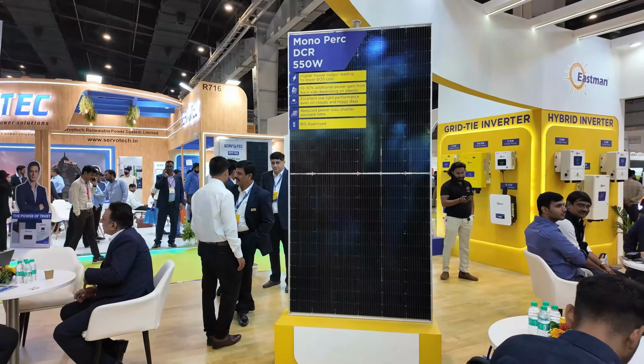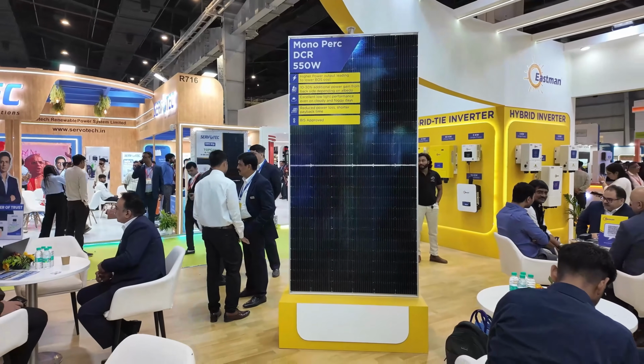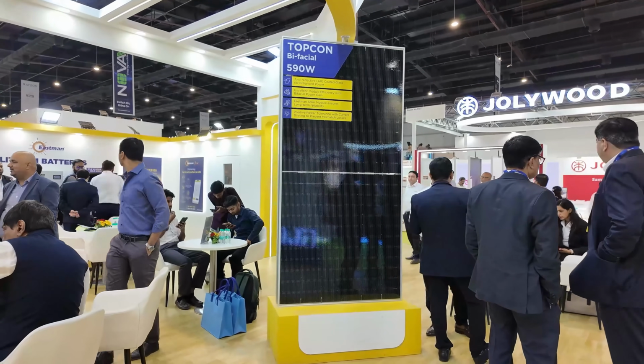If I give you an approximate idea, the panels installed under subsidy are DCR panels, which can cost up to 30 rupees per watt. But for non-subsidy projects, meaning when you do not want subsidy, those panels cost around 17 to 18 rupees per watt, or maximum up to 20 rupees per watt. It depends on the technology and which brand's panels you are taking. So only in the price of solar panels you can see a big difference.